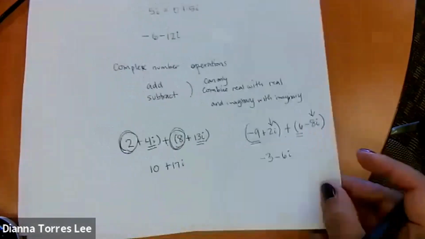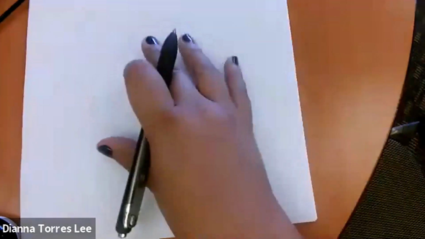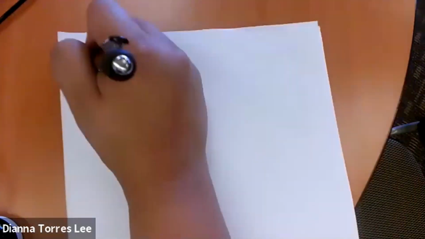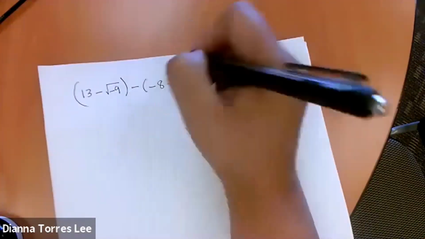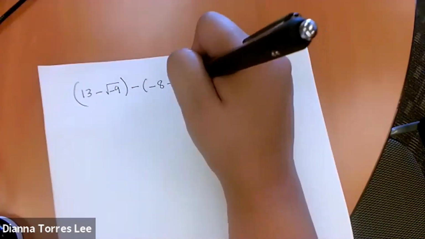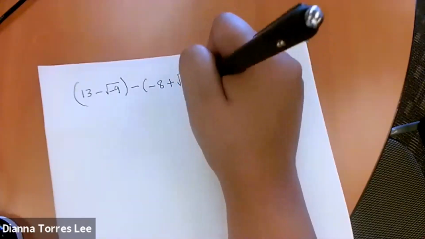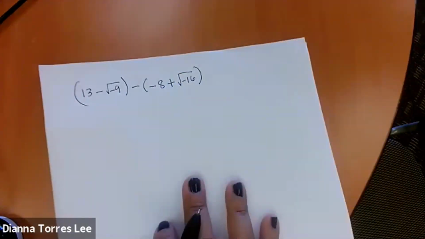Let's do examples of other things we may see with this addition and subtraction. So if I gave you something like 13 minus the square root of negative 9 minus, let's say, negative 8 plus the square root of negative 16, for example.